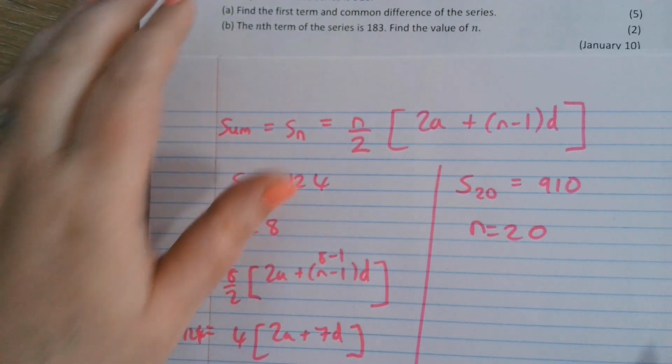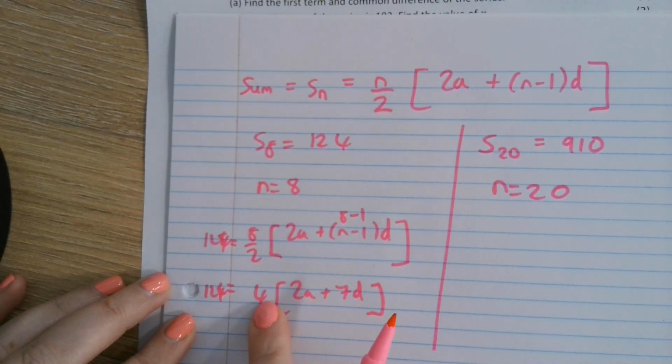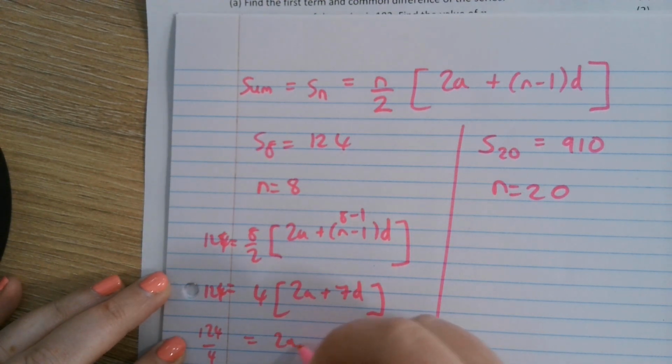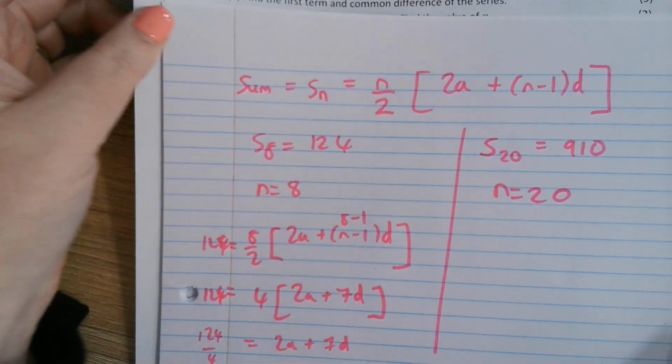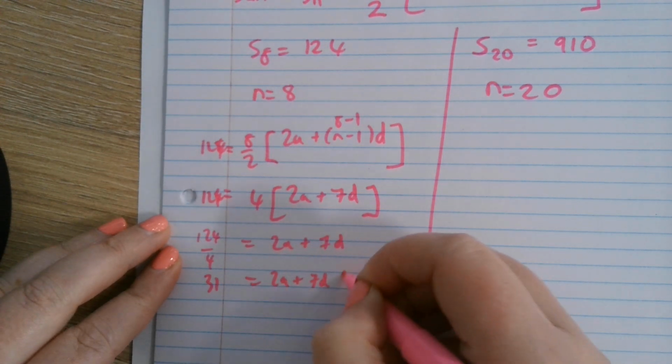Now using basic algebra skills, we need to get rid of this 4. 2 things next to each other mean times, so the opposite would be divide. So 124 divided by 4 is going to be equal to 2a plus 7d, which leaves us with 31. So we've got 31 is equal to 2a plus 7d. So that's our first equation.